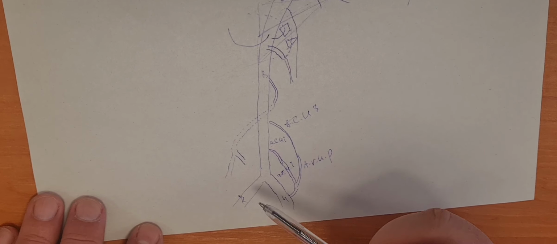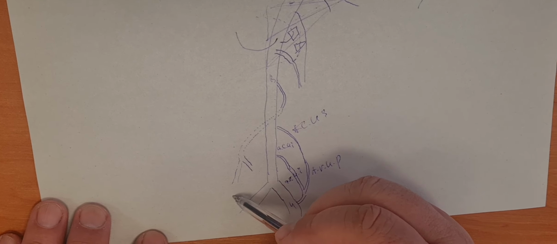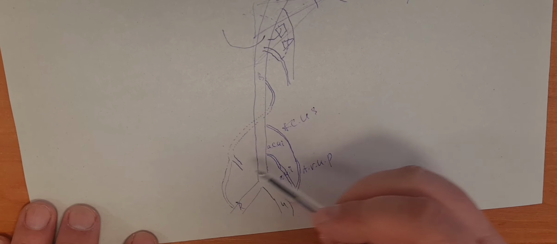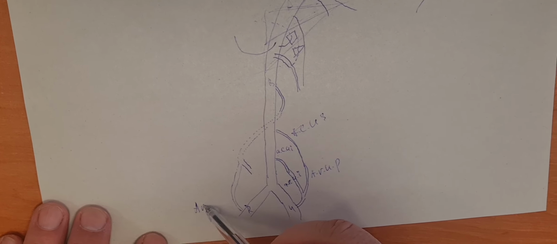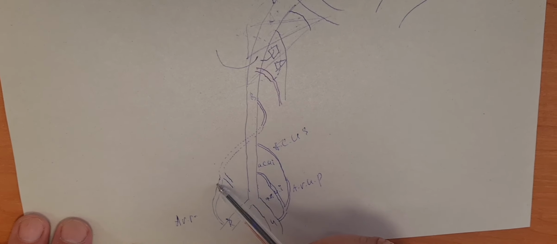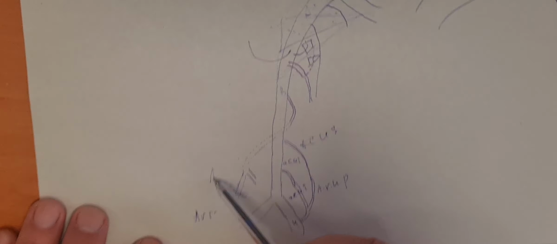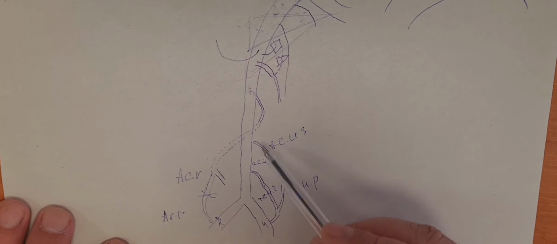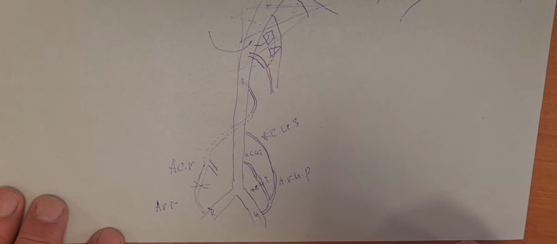From the radial artery, we have arteria recurrens radialis. Arteria recurrens radialis makes anastomosis with arteria collateralis radialis from profunda brachii.